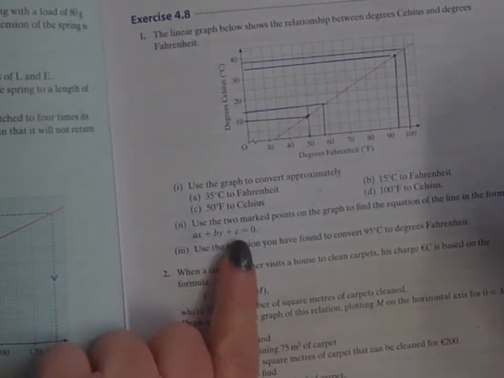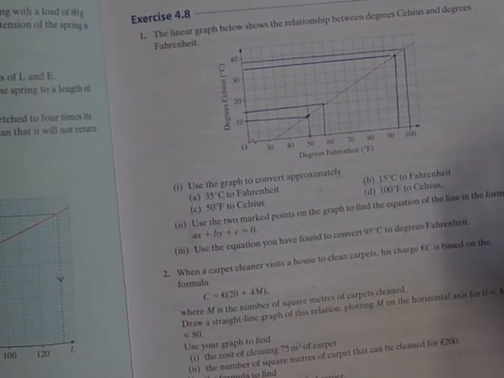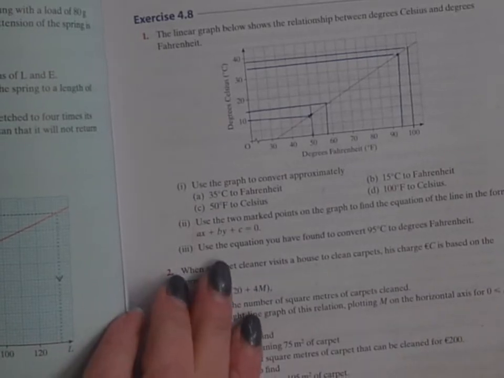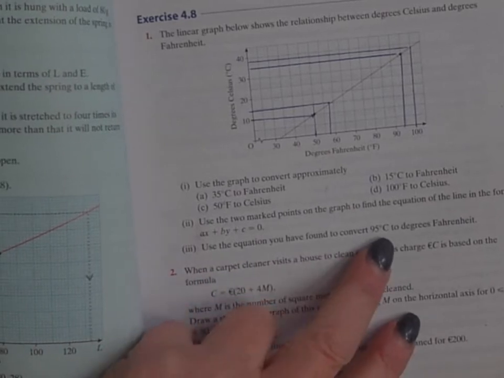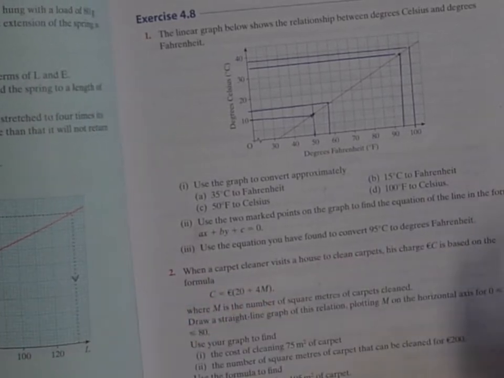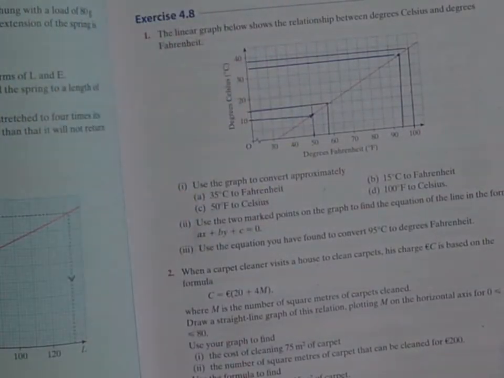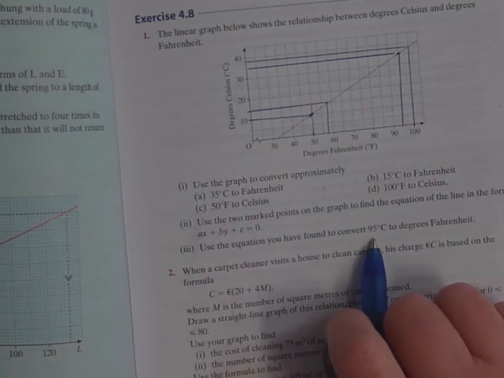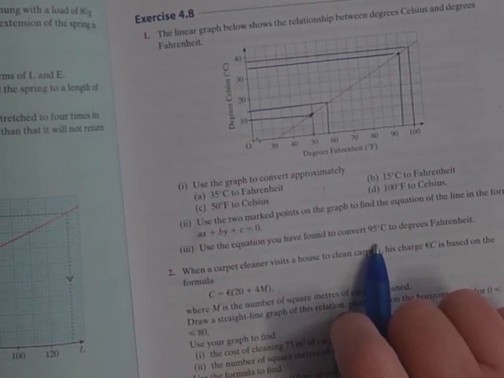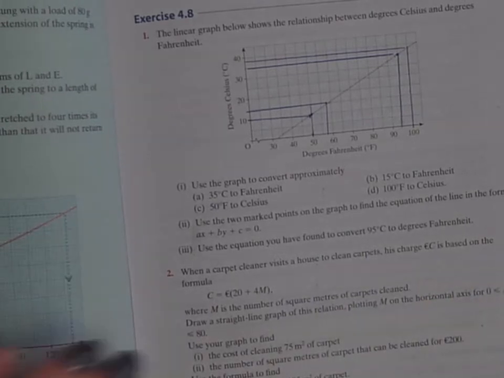Use those 2 points to get the equation of the line. So how would you get the equation of the line from the 2 points? What would you have to get first? Slope. And then use one of the points, and y minus y1 equals m into x minus x1. Grand? Use the equation you have above to convert 95 degrees Celsius to degrees Fahrenheit. So they're telling you Celsius. Is Celsius x or y? Y, isn't it? So Celsius is y, so that means instead of y, you would put in 95 and solve for x. Does that make sense to everyone?